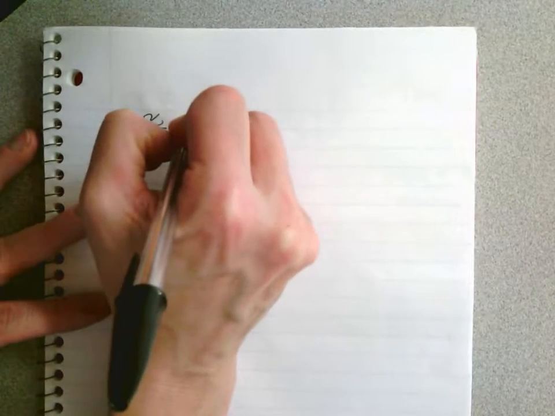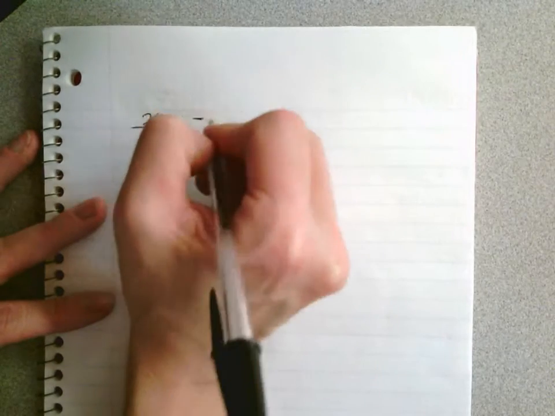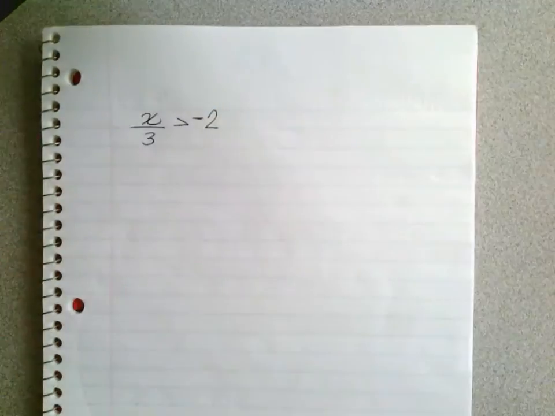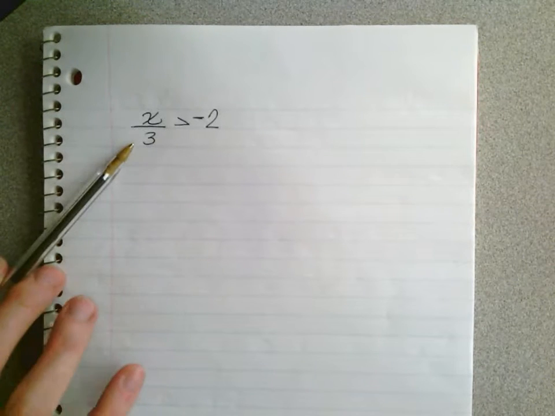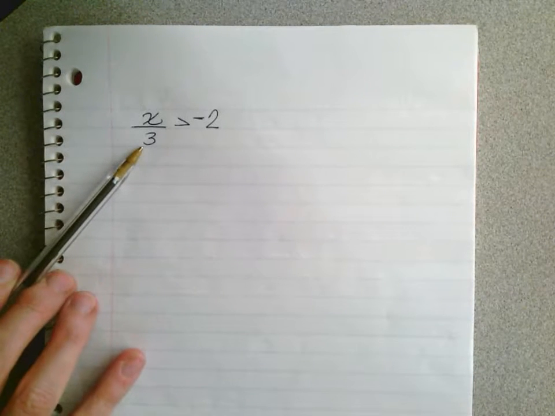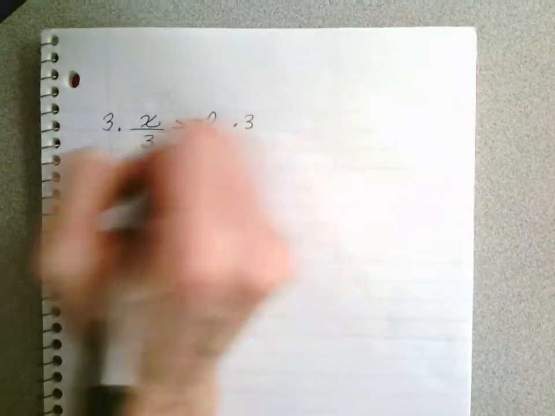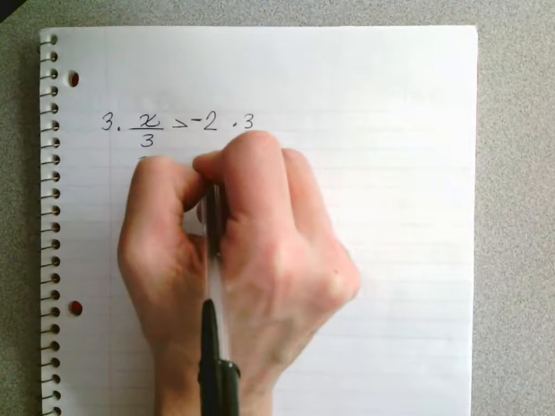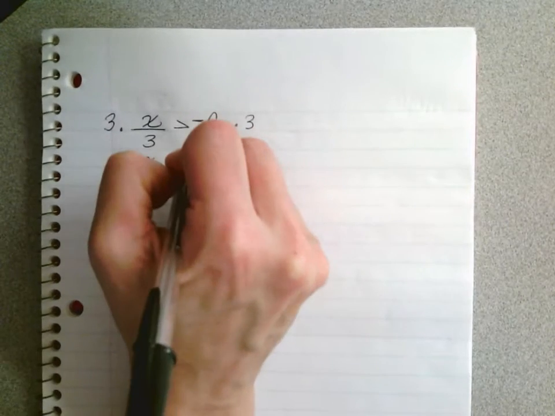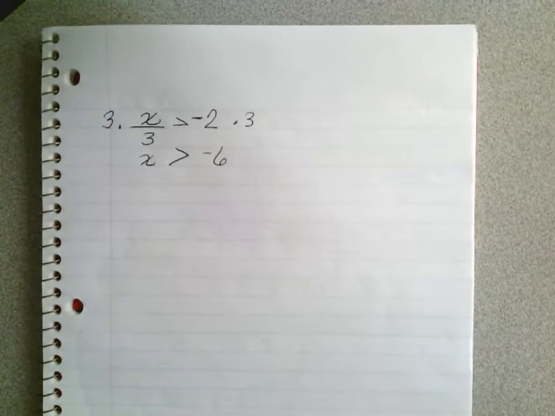Take, for example, x divided by 3 is greater than negative 2. Is the 3 negative? No. Solve it by multiplying. x is greater than negative 6. Do not flip the sign.